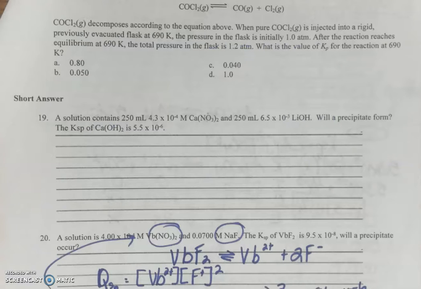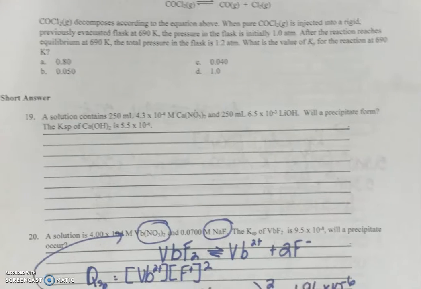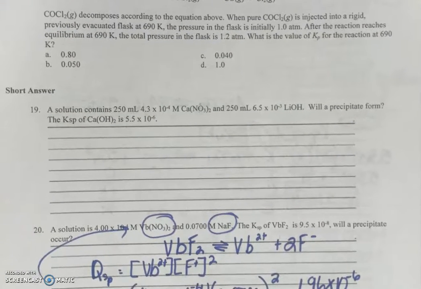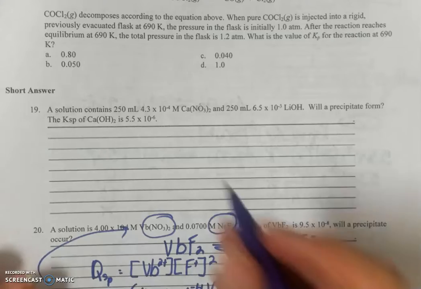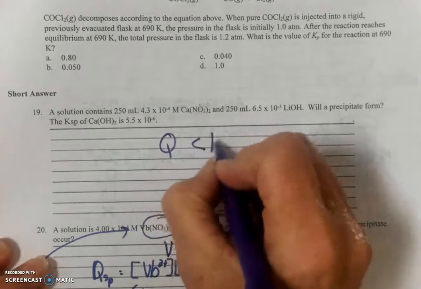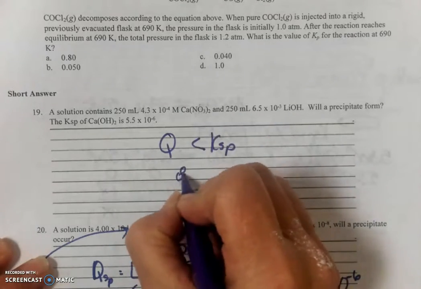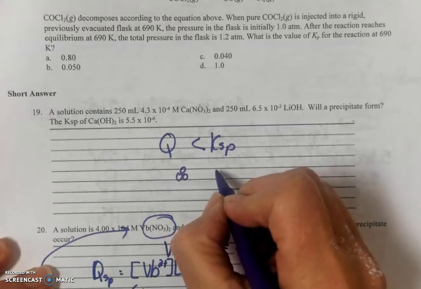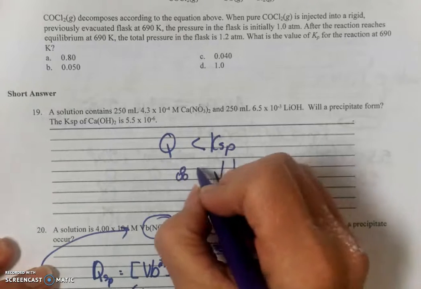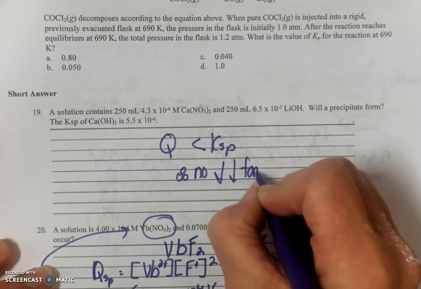All right, the next few, I'm just going to give you the answer, and you can kind of come into tutorials or enrichment if you'd like and work through these. This one should be Q is less than Ksp. Therefore, no precipitate forms.